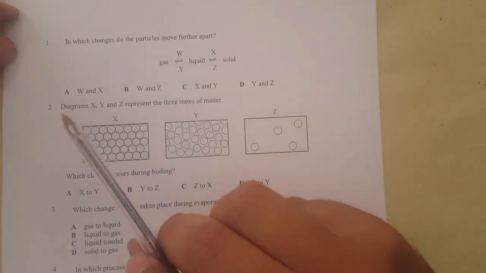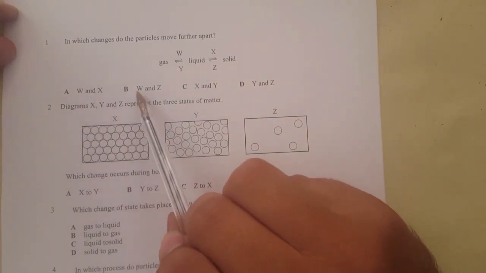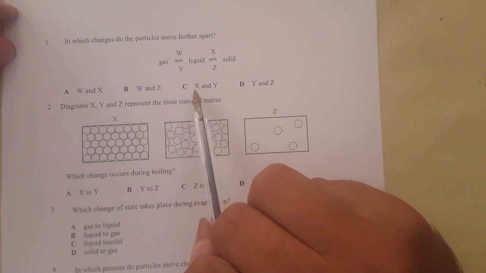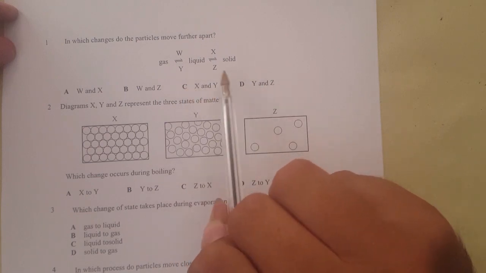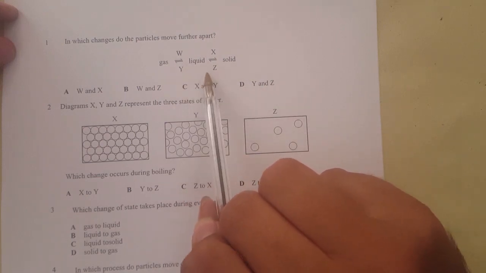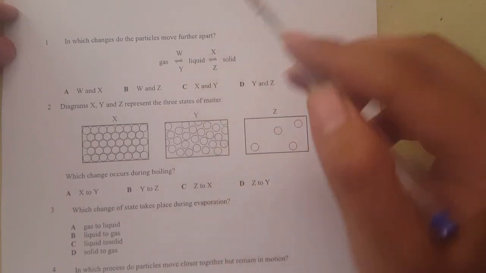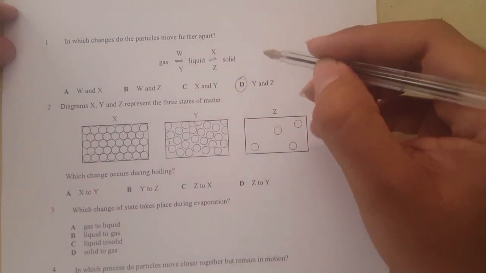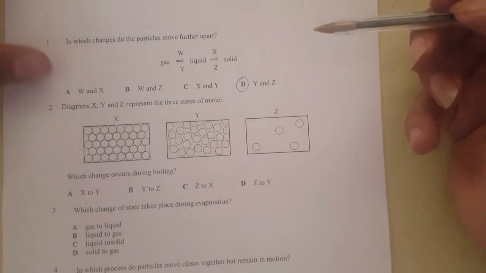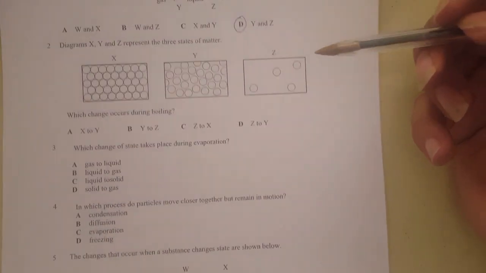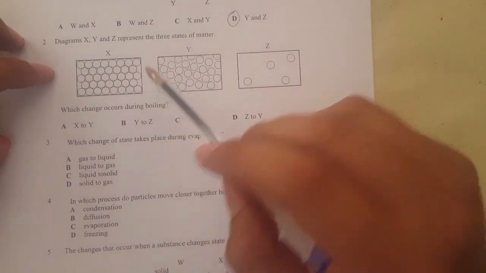and Y. Let's see in the answers, we have W and X, W and Z, X and Y, Y and Z. So we are looking for Y and Z, which means this is answer D. D is the right answer for this question. Let's see question 2. Here we have the diagrams.